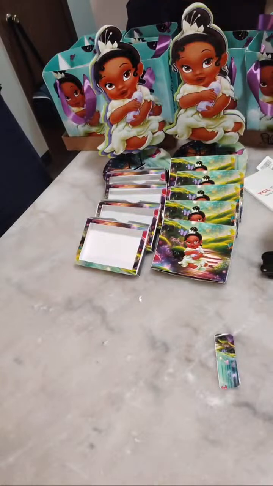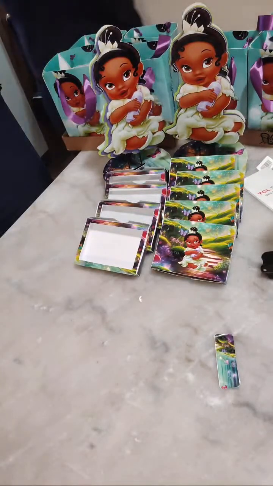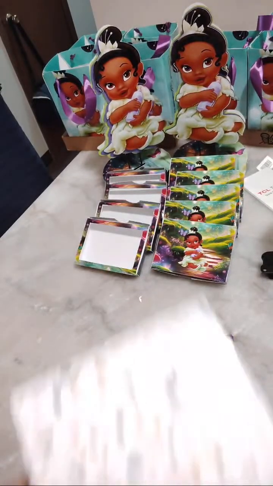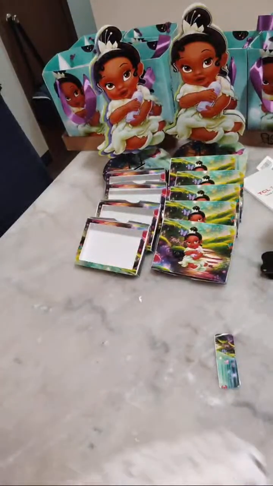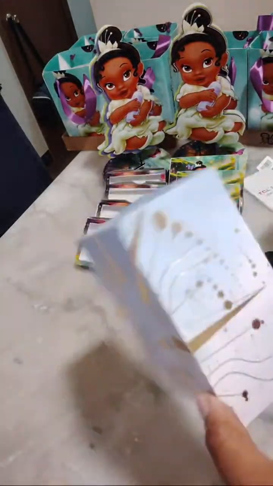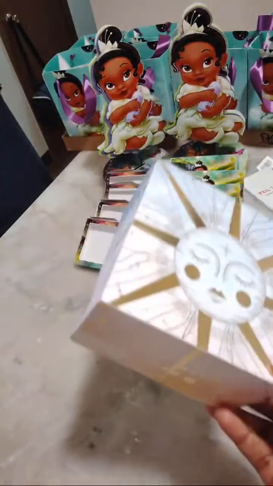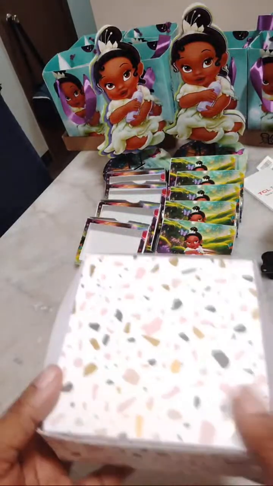Let's see. My no-no boxes. I'm going to call them the no-no boxes. Let's see. I think I showed this one. Did I show this one? Oh, I made this one. My little daughter, she wants this one. She said she's going to use this for her jewelry box. I'm scared of her. And this is, let me see, another box.